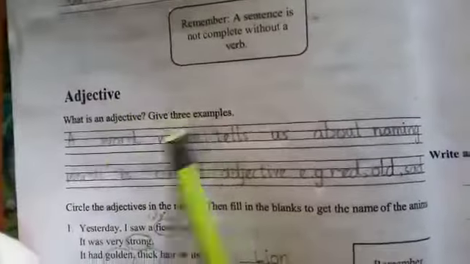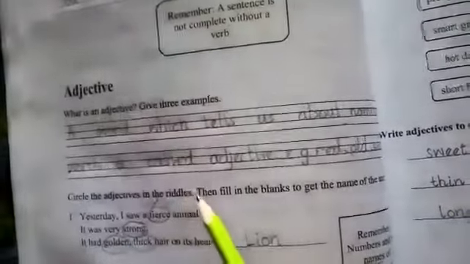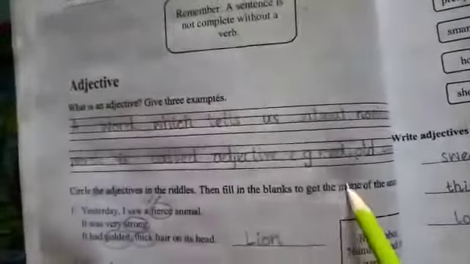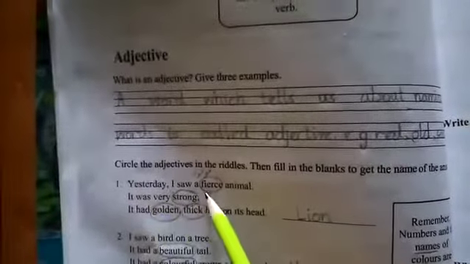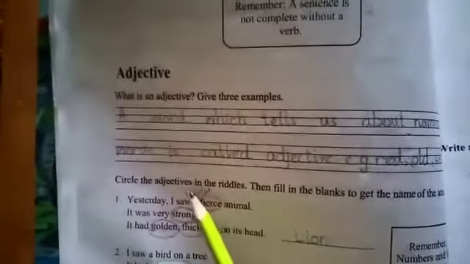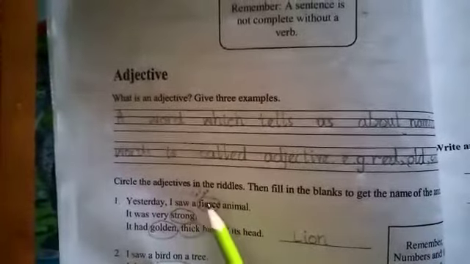Adjective. What is an adjective? Give 3 examples. A word which tells us about naming words or nouns is called an adjective. For example, red, old and sad. Circle the adjectives in the riddles. Then fill in the blanks to get the name of the animal. Number 1: yesterday I saw a dash animal. It was very strong. It had golden thick hair on its head. So you have to circle the adjectives from these lines.